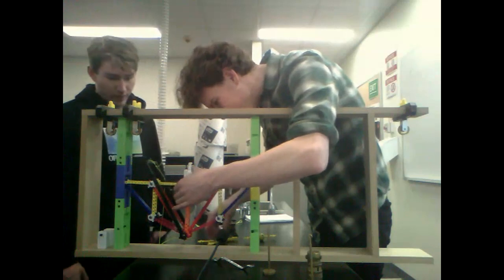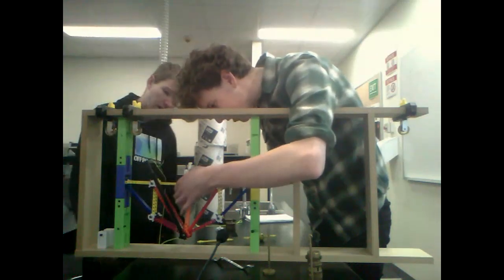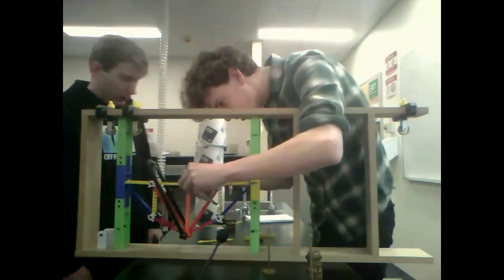How was this put together? I need to remember now. And then these guys went between the yellow and the black, I think, on the outside. Oh, I need to loosen all of this a lot.